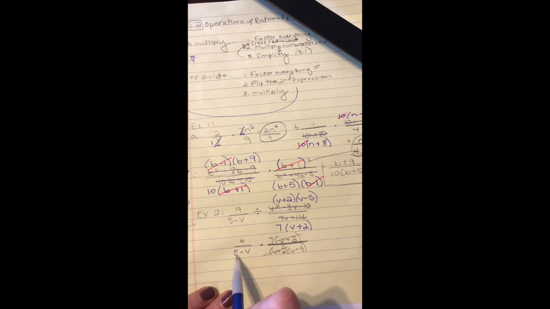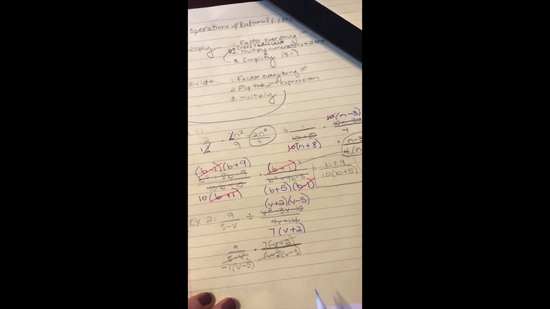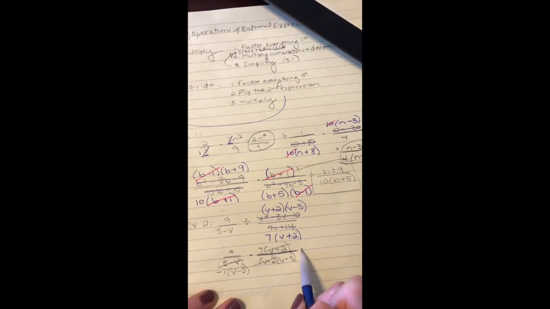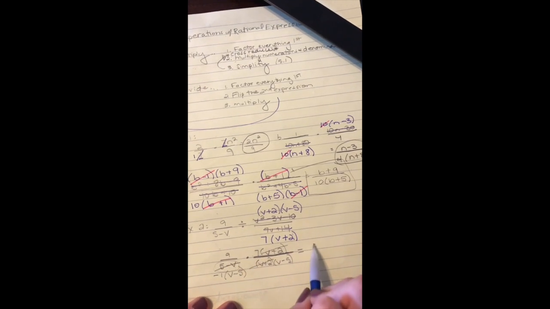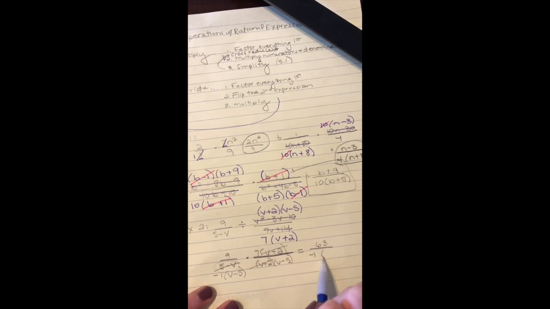We talked about this earlier, so we could actually rewrite this 5 minus v. It's very similar. We're not going to cancel out, but we're going to be able to simplify this a little bit more if we rewrite this as -1 times v minus 5. Factor out the -1 when they're really close. Now we can go ahead and multiply 9 times 7 is 63 over -1, and v minus 5 times v minus 5 is going to be v minus 5 squared.